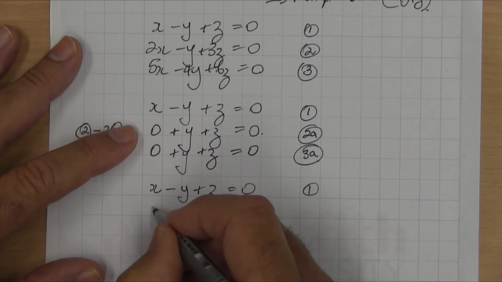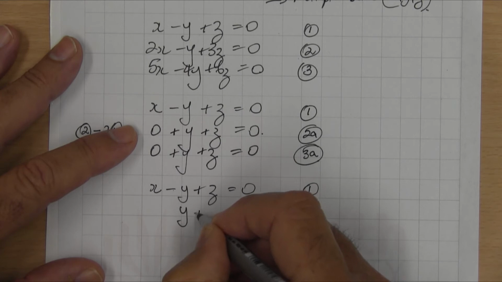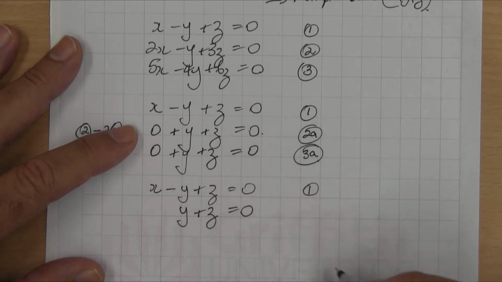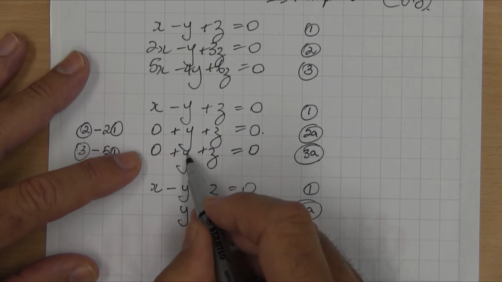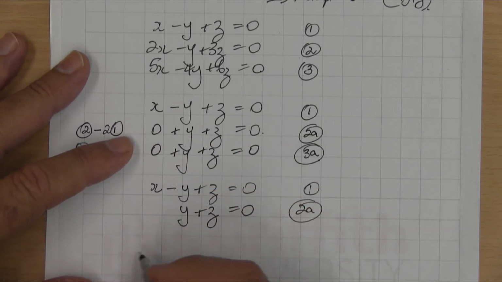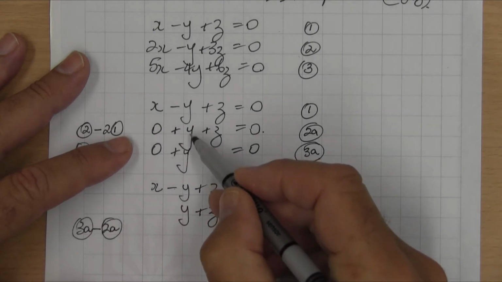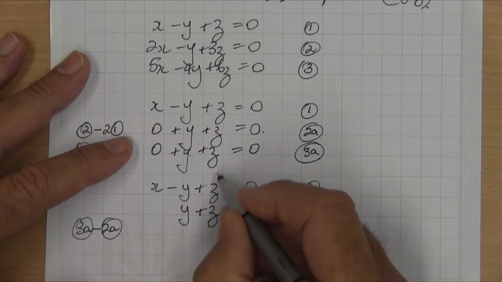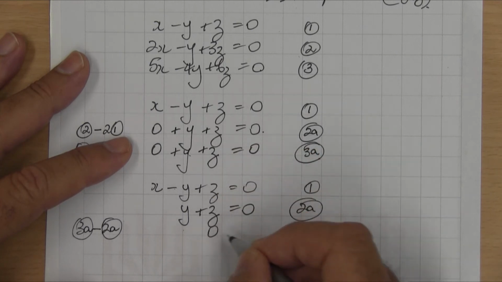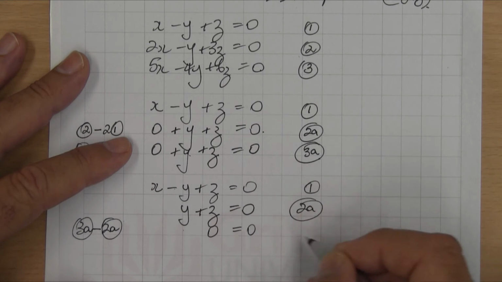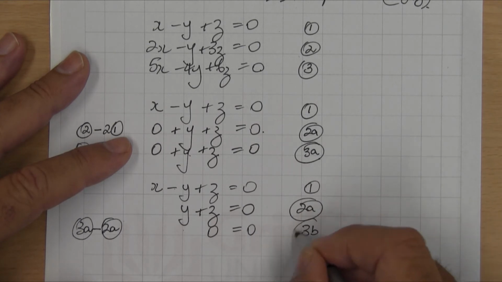This one is from the line above and we get y plus z equals 0, and that's 2a. Now we want to get rid of that y there, so it'll be 3a minus 2a. We take that from that, and we get 0. z from z is 0, equals 0. And so that'll be 3b.